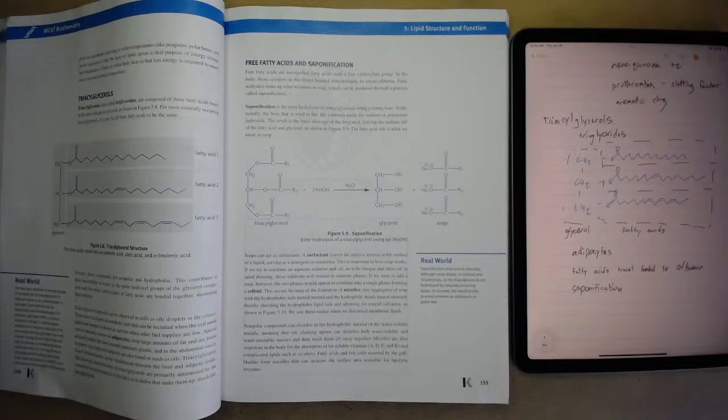Nonpolar compounds can dissolve in the hydrophobic interior of the water-soluble micelle, meaning that our cleaning agents can dissolve both water-soluble and water-insoluble messes and then wash them all away together. Micelles are also important in the body for the absorption of fat-soluble vitamins, A, D, E, and K.